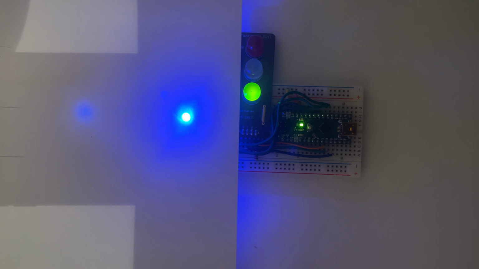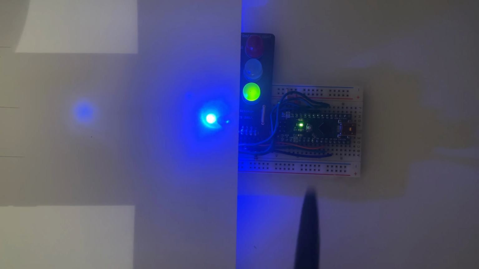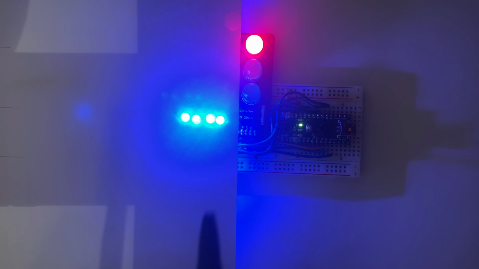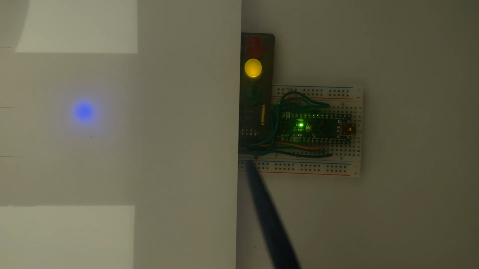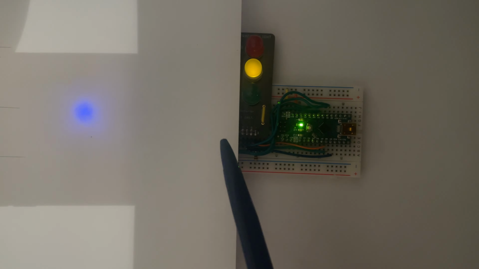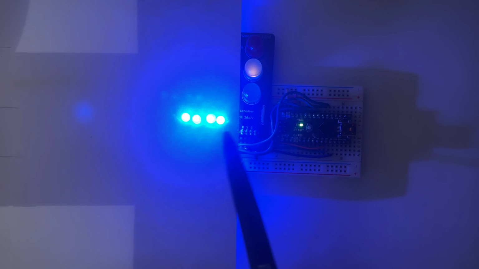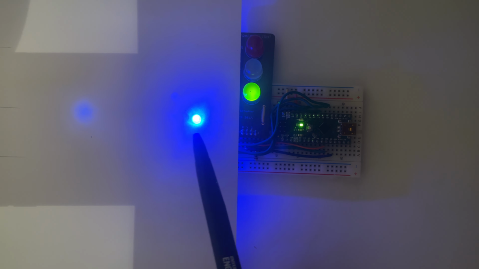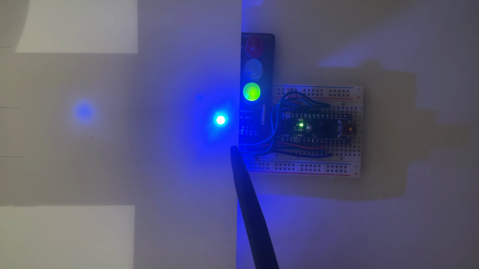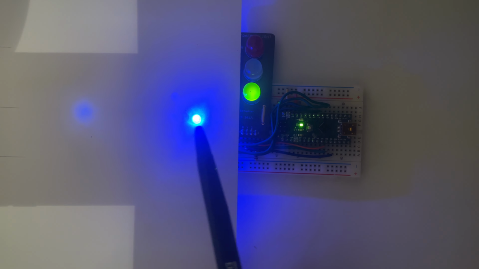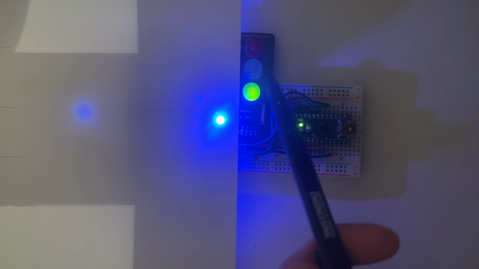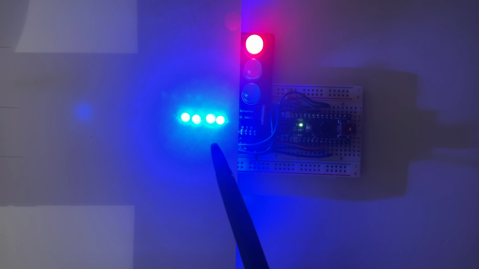Now, as you can see right now, it's incrementally going from the red to the yellow to the green light, as it would with a traffic light. And another extension I added is that you should have cars when you have a traffic light. So I have these LEDs here mimicking a car. On yellow, it will flash twice. And then on green, you can see the car is moving like so. And then when it turns red, the cars will stop.